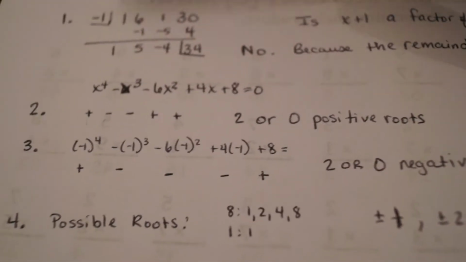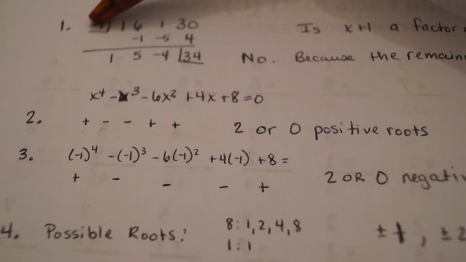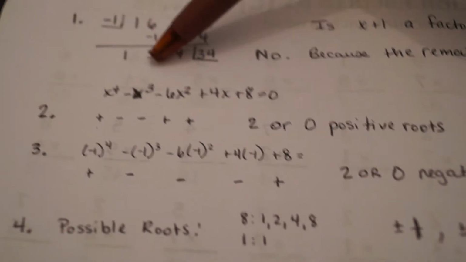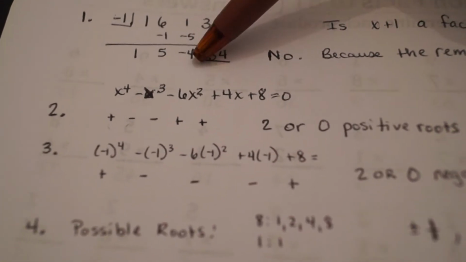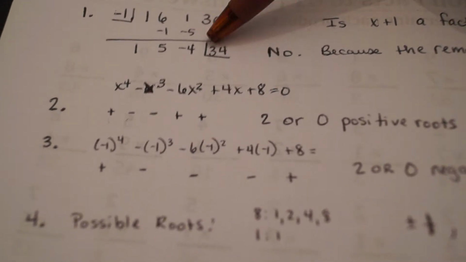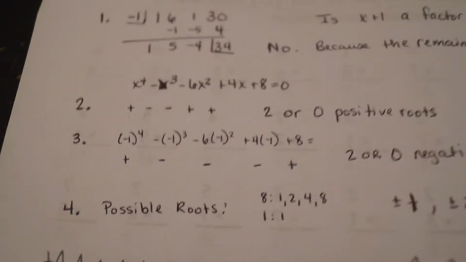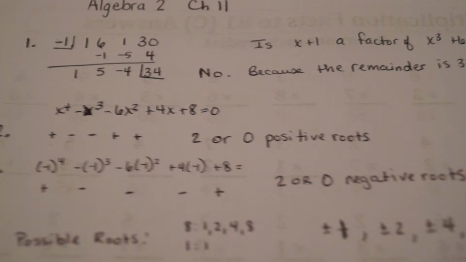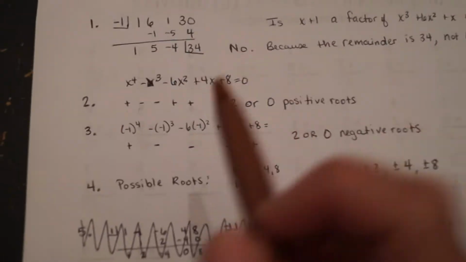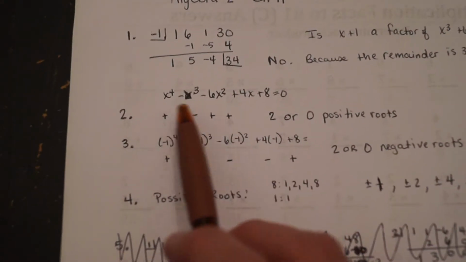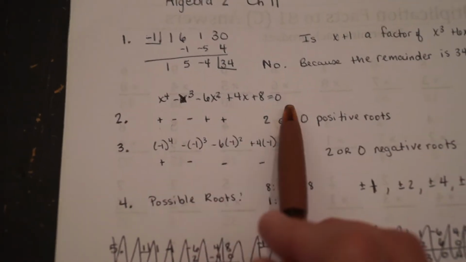So quickly to go over this, we drop the 1 down. 1 times negative 1 is negative 1. So you add, then multiply the 5 times negative 1. Add, multiply, add. No, it's not a factor because we end up with a remainder of 34. If we had a remainder of 0, then the answer would be yes, it is a factor. But since we have any other remainder, the answer is no. Okay, for a bunch of problems in a row, we use this.